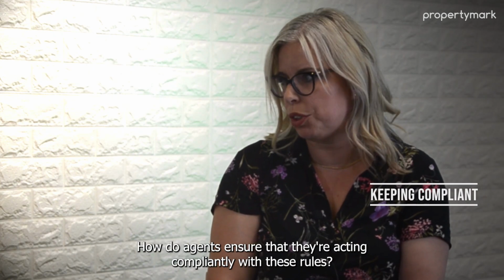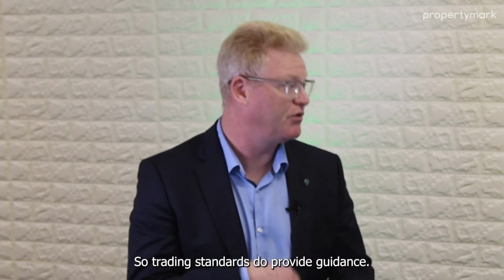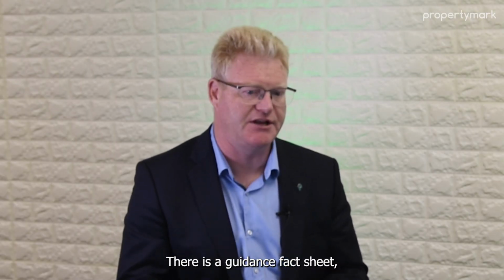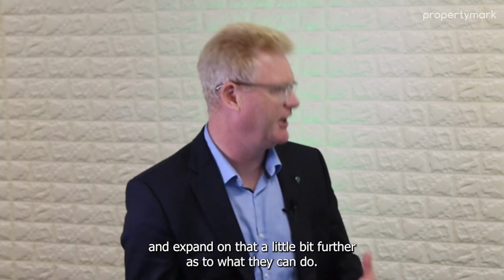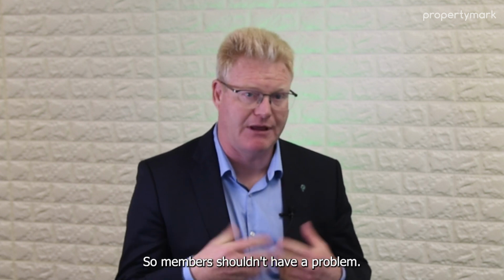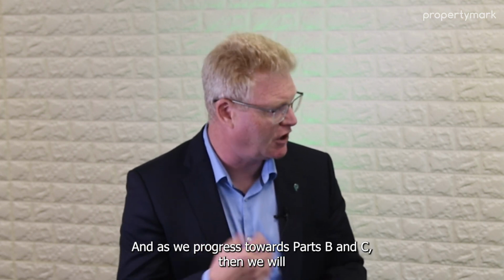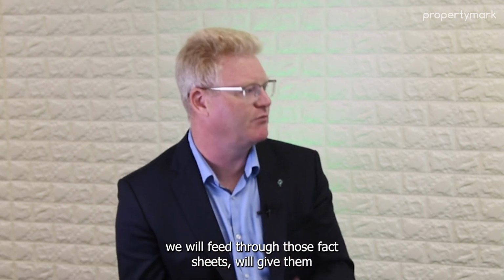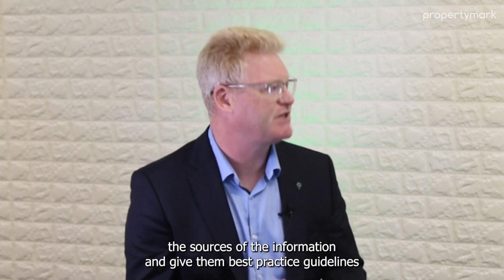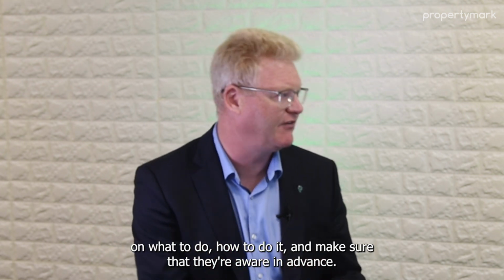How do agents ensure that they're acting compliantly with these rules? So trading standards do provide guidance. There is a guidance fact sheet, but equally we provide additional guidance to members and expand on that a little bit further as to what they can do. So members shouldn't have a problem. We will be providing the relevant information that they need. And as we progress towards Parts B and C, we'll feed through those fact sheets. We'll give them the sources of the information and give them best practice guidelines on what to do, how to do it, and make sure they're aware in advance, really.